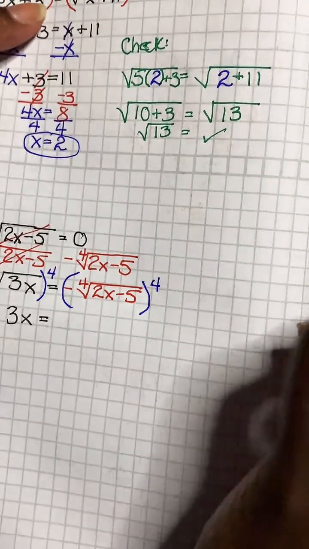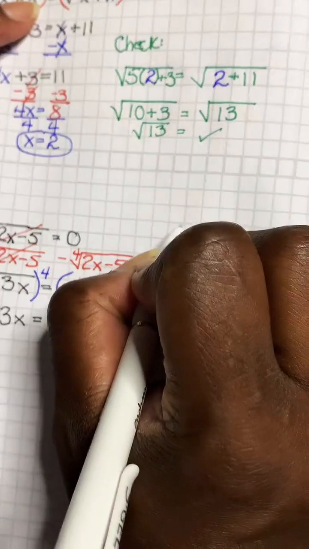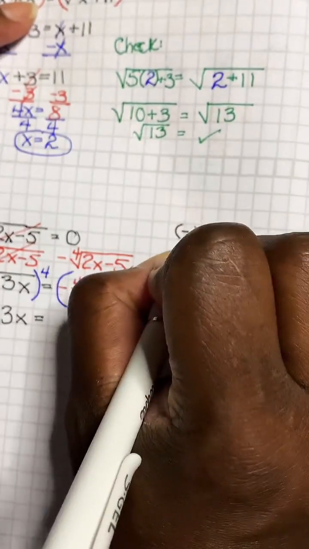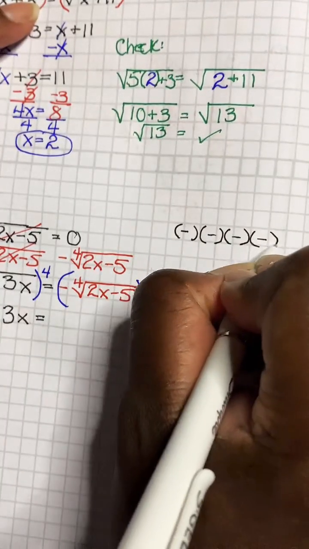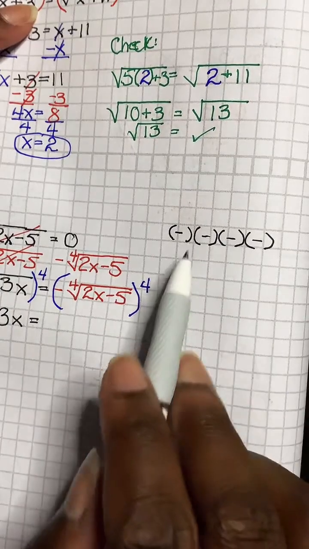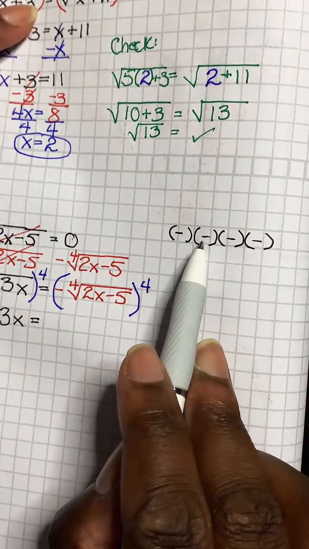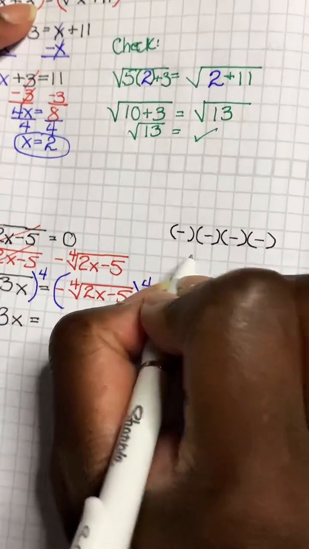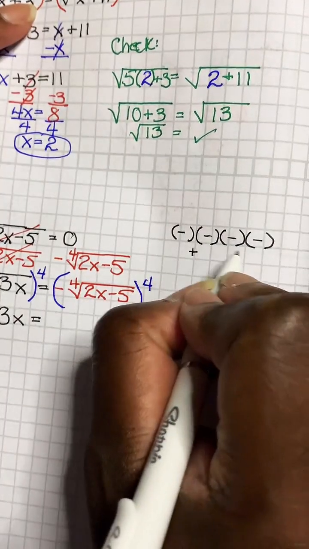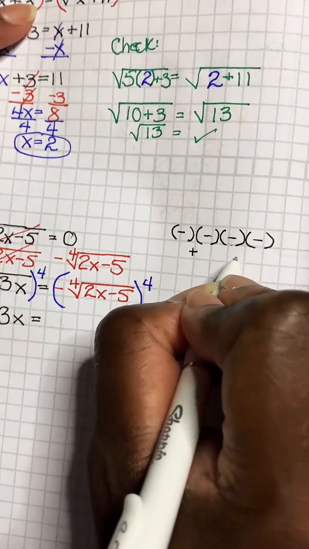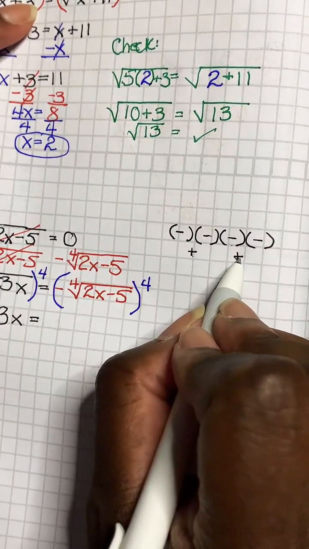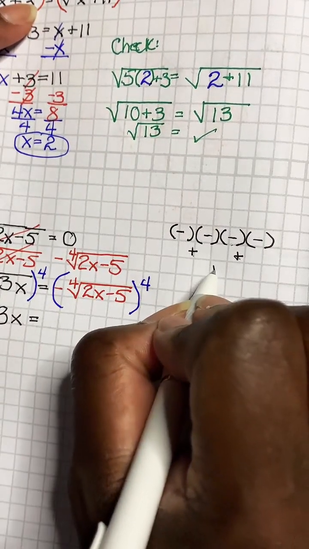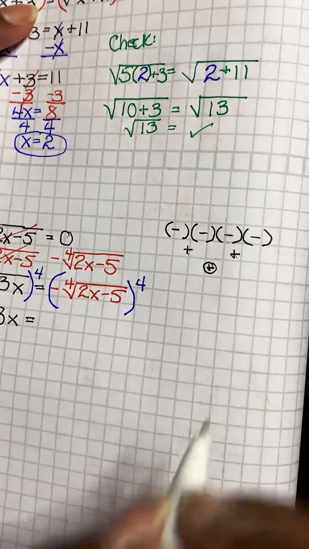When it's a negative number to the fourth power, that means that negative is being multiplied 4 times. What happens here? We got a negative times a negative. That gives me a positive. Same here. Negative times a negative. That gives me a positive. And now we got a positive times a positive. That gives me a positive.